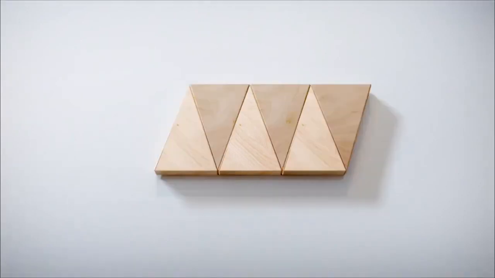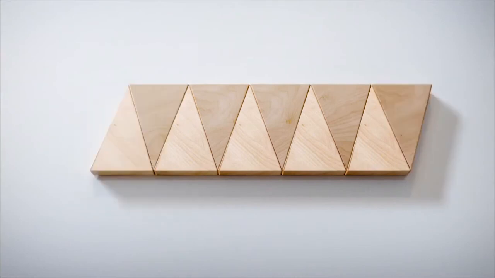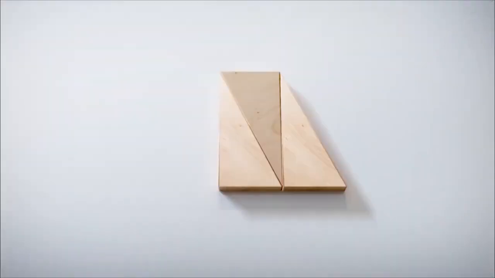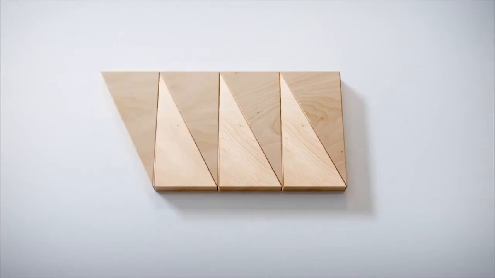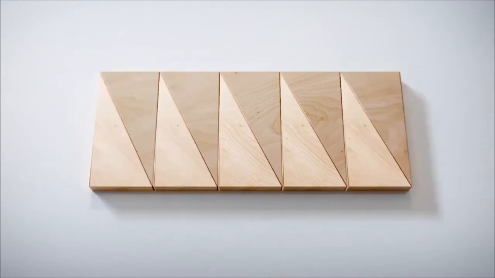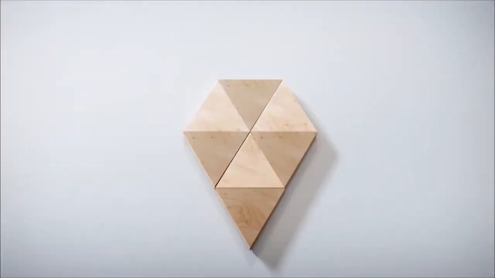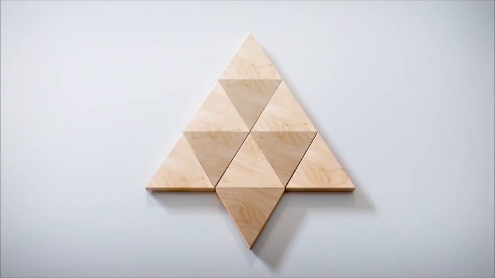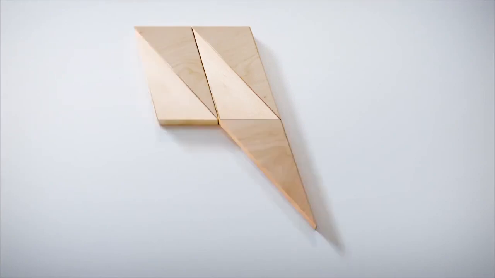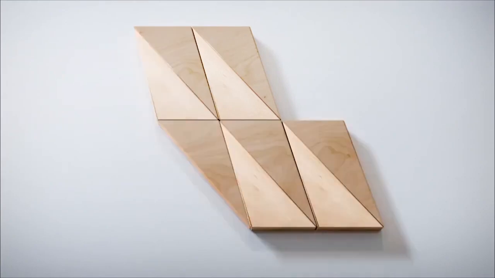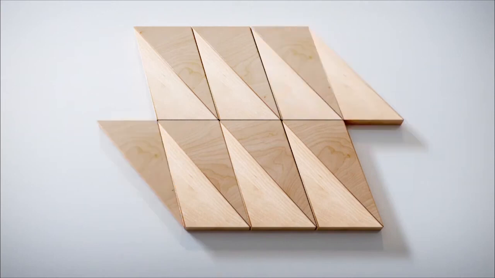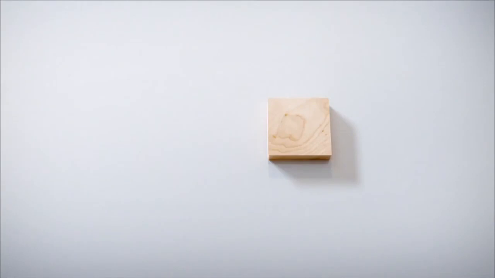Isosceles triangle, right-angled triangle, equilateral triangle, or any other kinds of triangle can tessellate a plane. Next, we'll investigate whether quadrilaterals can tessellate a plane.